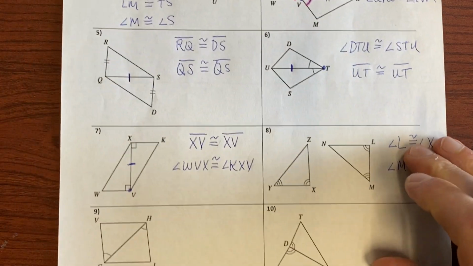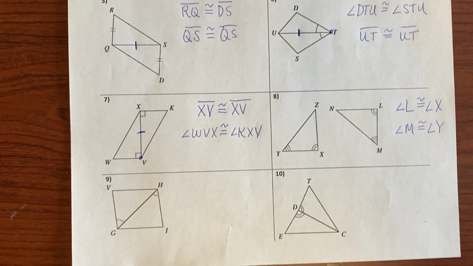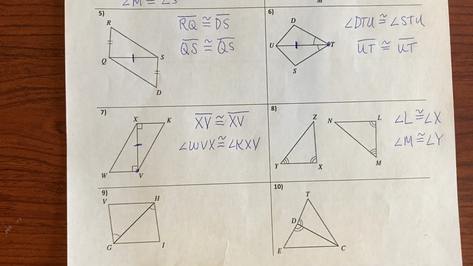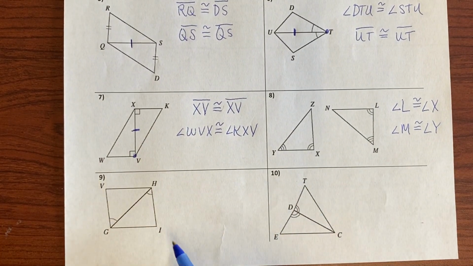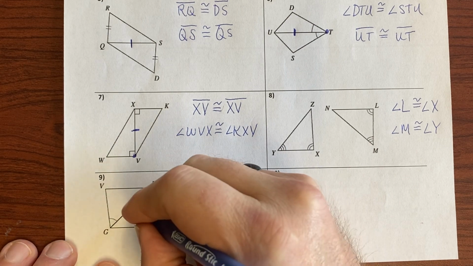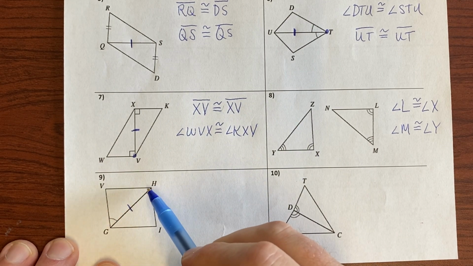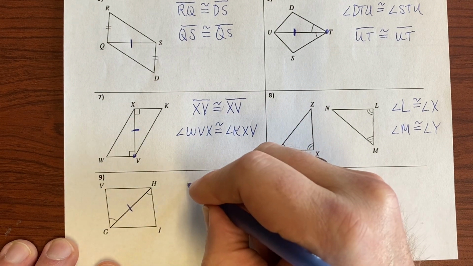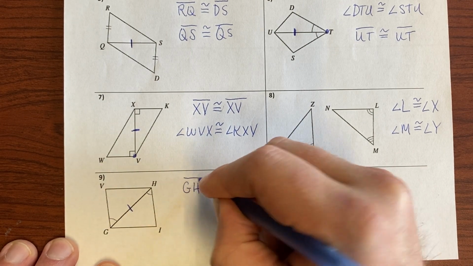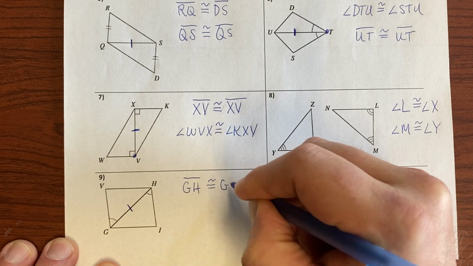Let's go ahead and take a look at problem number 9. All right, with problem number 9, similar to problems 5, 6, and 7, we have a shared side here. So I'm going to add a tick mark, and I can call this either segment GH or segment HG. So I can say GH is congruent to GH.